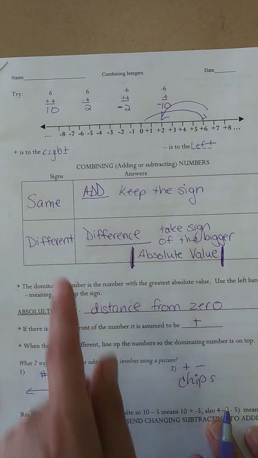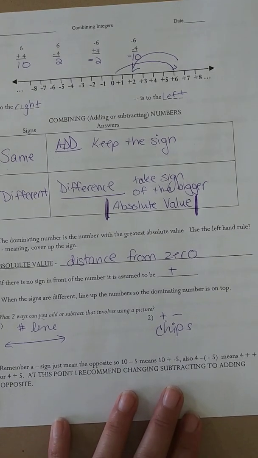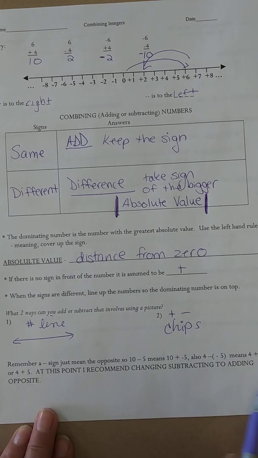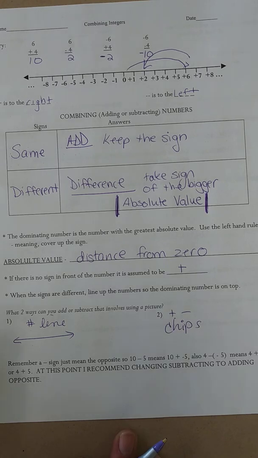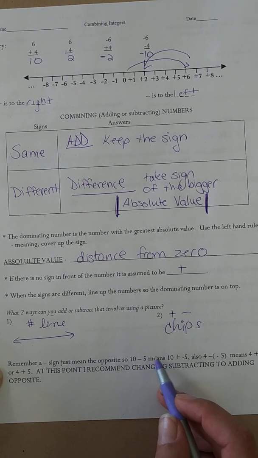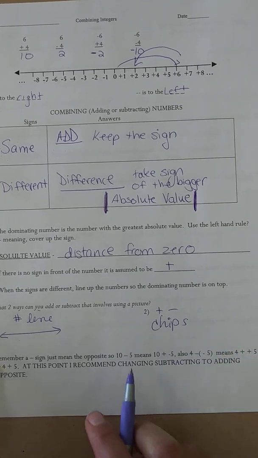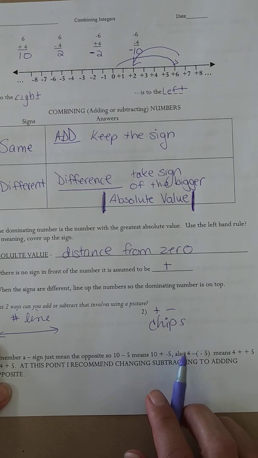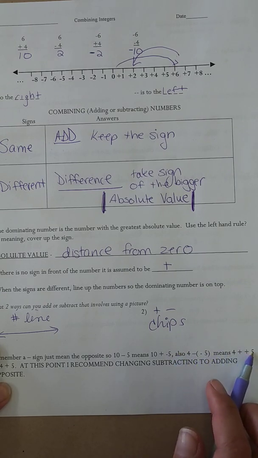When we have different signs, we're going to want to put the dominating number up top. And we still want to do subtractions, adding the opposite. That's why I put it in capitals, because it's super important. So, for example, if I write 10 minus 5, I want to see you change it to 10 and the opposite of a regular 5. Or it gets harder, that's why I want to get in the habit when it's easy. 4 minus negative 5 is the same as 4 plus a regular 5.